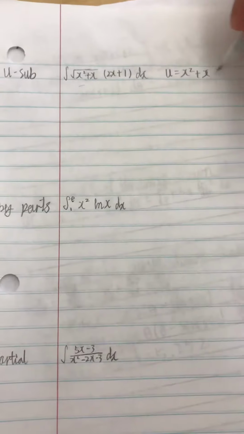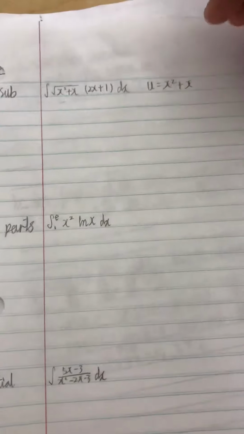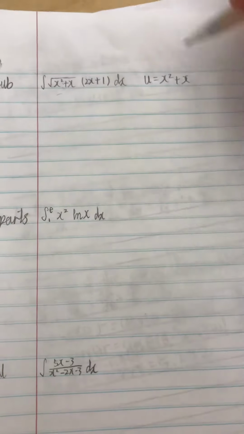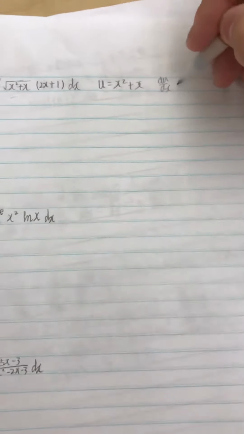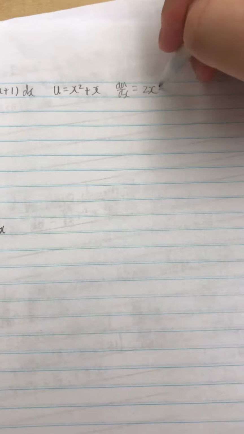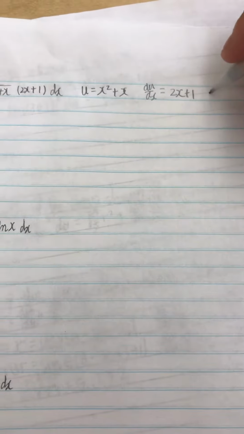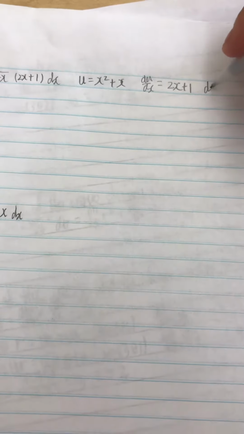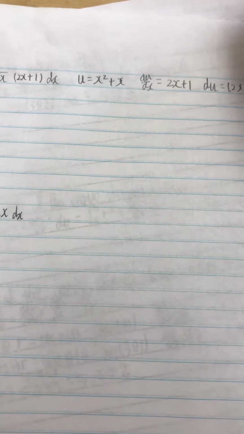And also, it looks like this is the derivative of, or in other words, the baby of the u. So du/dx equals 2x plus 1. We can also rewrite this into du equals 2x plus 1 times dx.